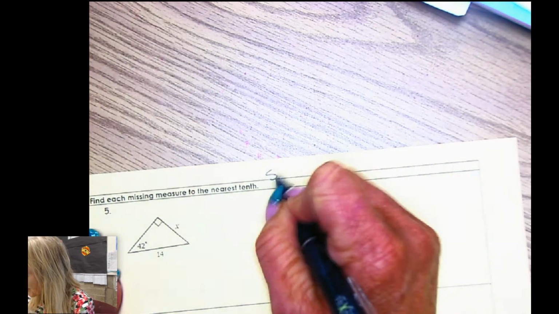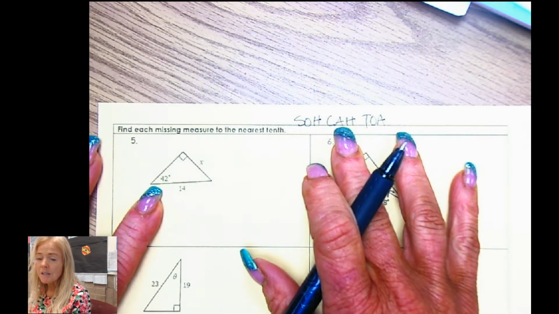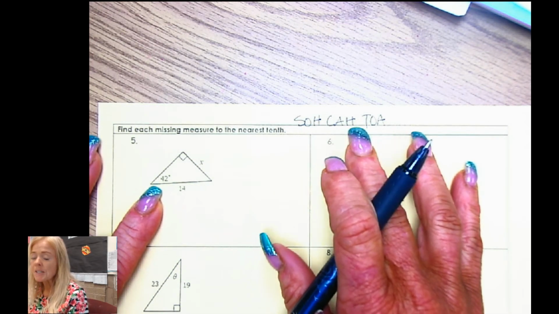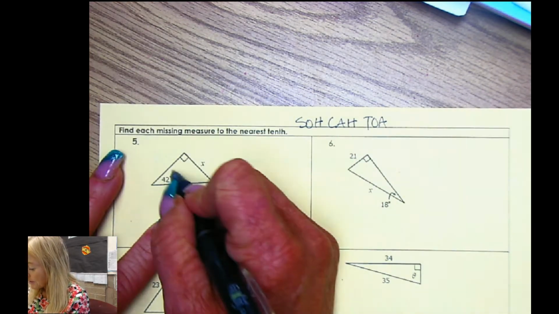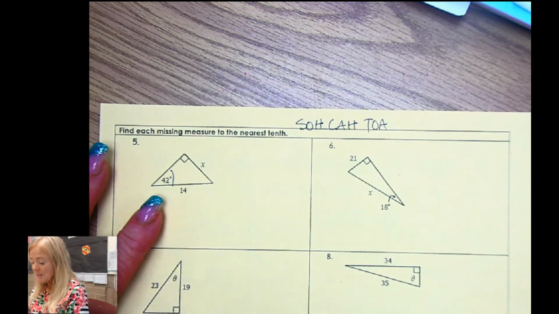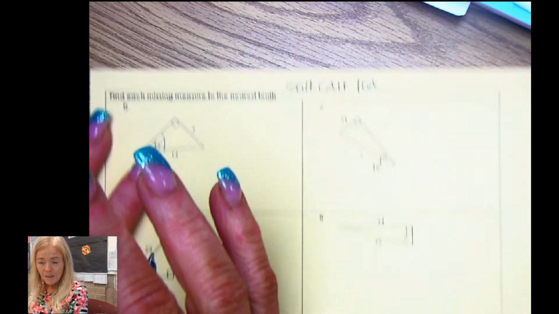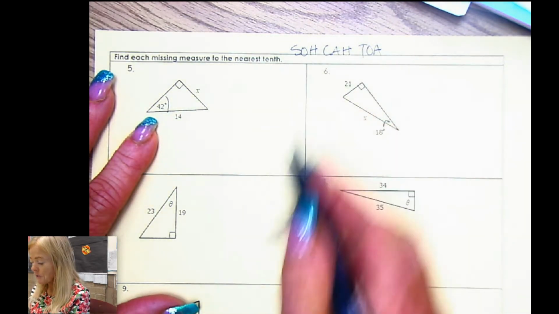I'm going to write SOHCAHTOA up here again. I introduced that to you in the first video. Sine of theta is opposite over hypotenuse, cosine of theta is adjacent over hypotenuse, and tangent of theta is opposite over adjacent. We find our angle, and from the angle we determine the sides: are they opposite, adjacent, or hypotenuse, so that we know which trig function to use.